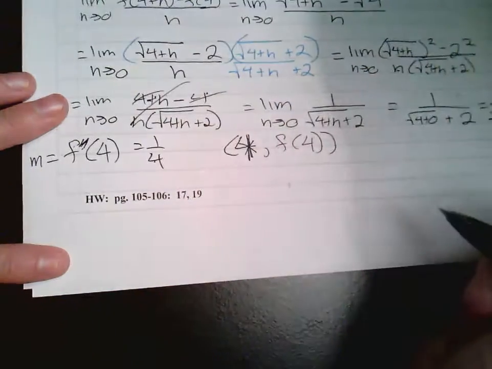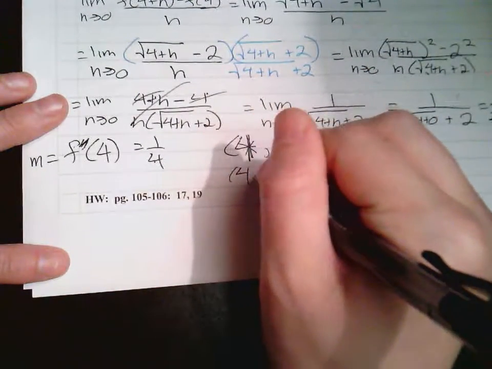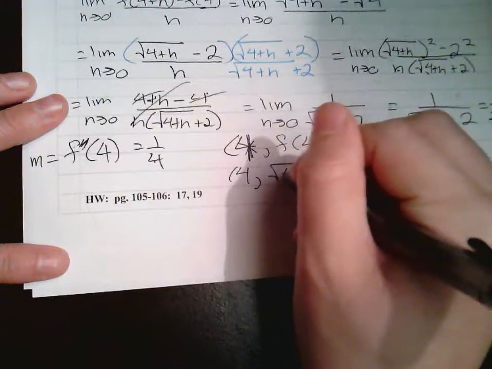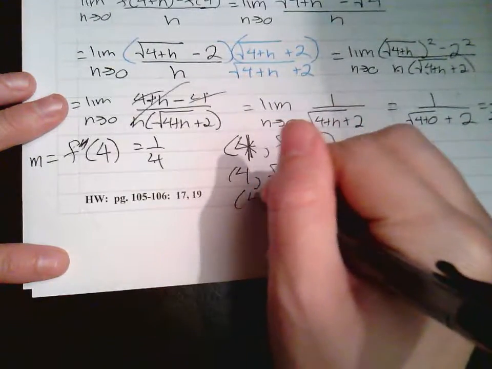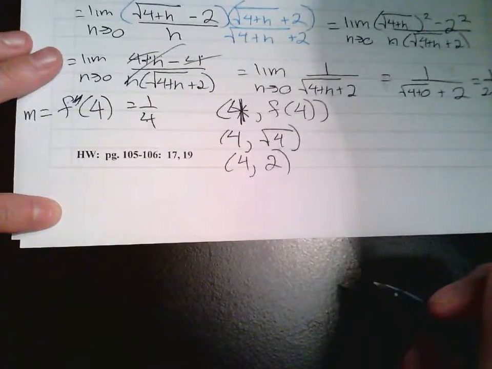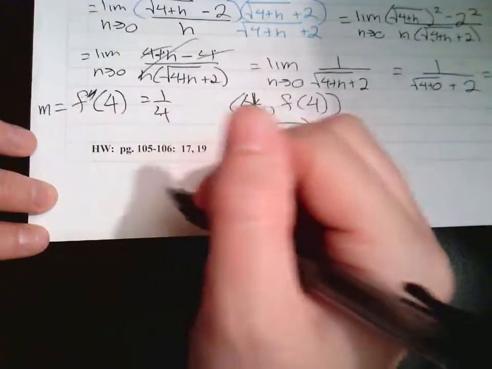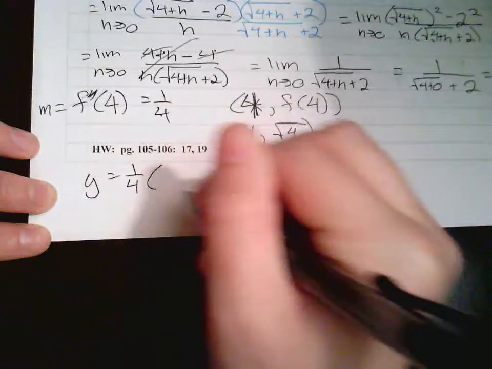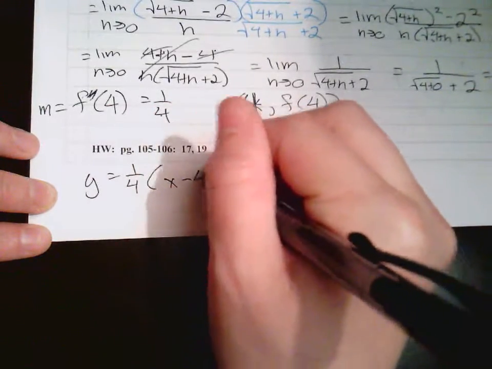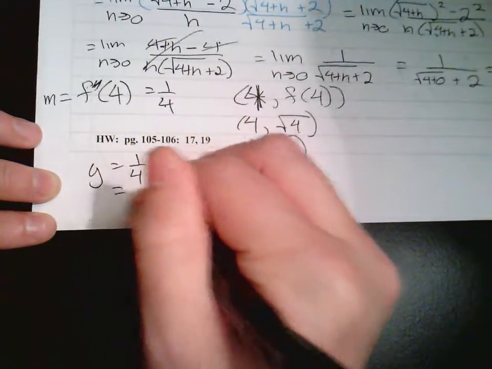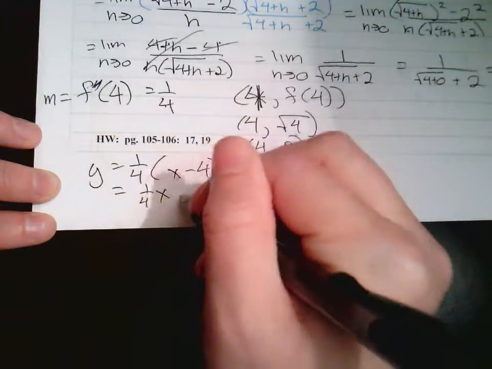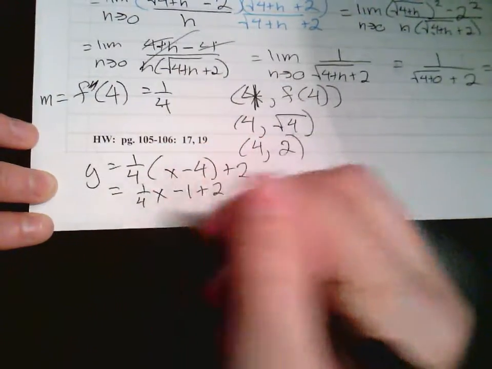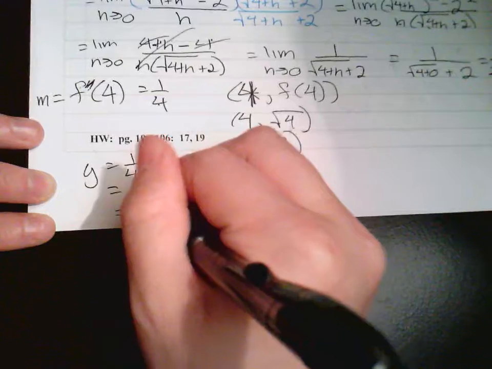You're going to have the square root of 4, so your point is going to be (4, 2). Now the tangent line: m equals 1/4, so y equals 1/4 times (x minus 4), plus 2, which is 1/4 x minus 1 plus 2, which is going to be 1/4 x plus 1.